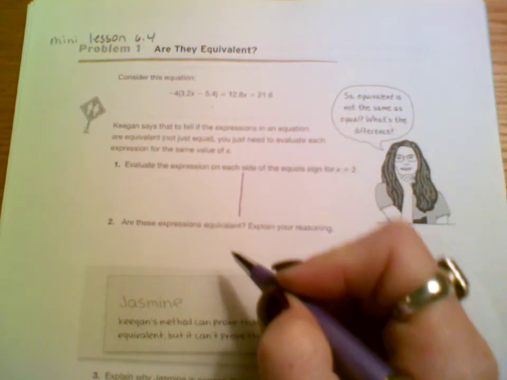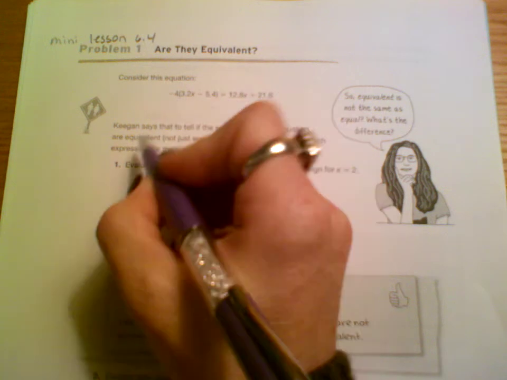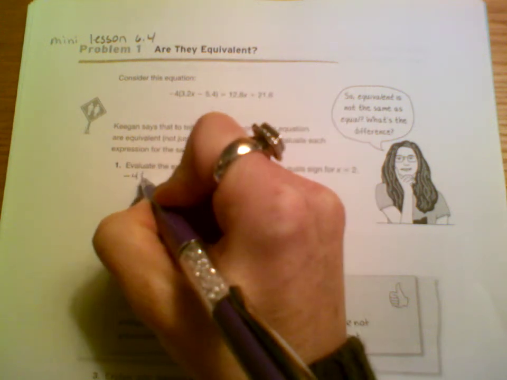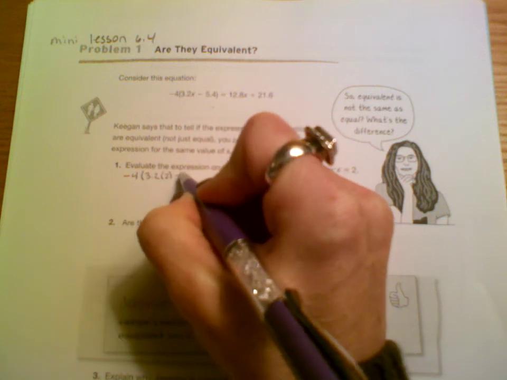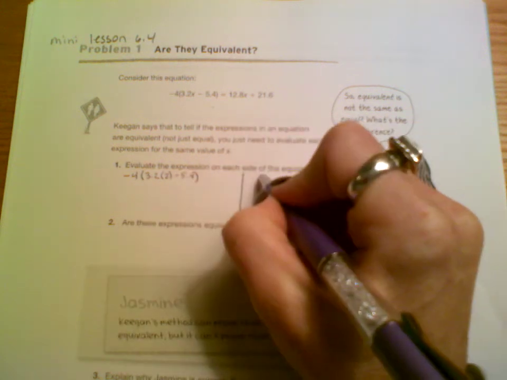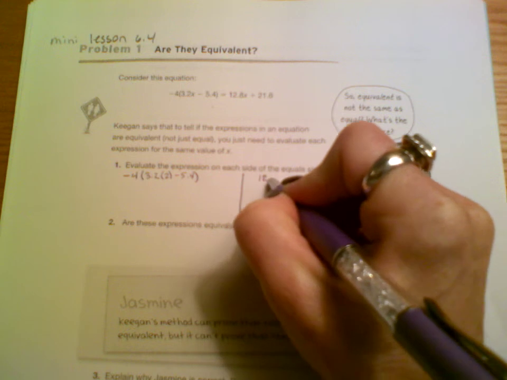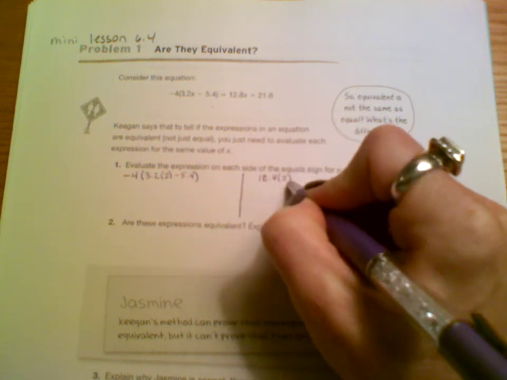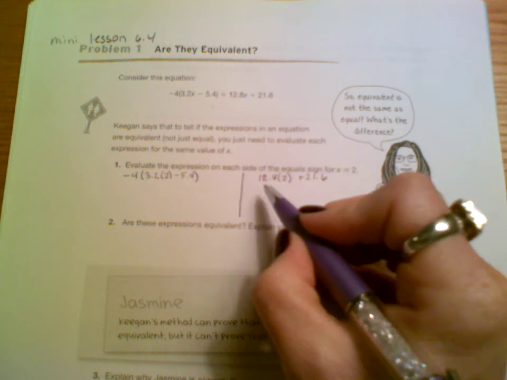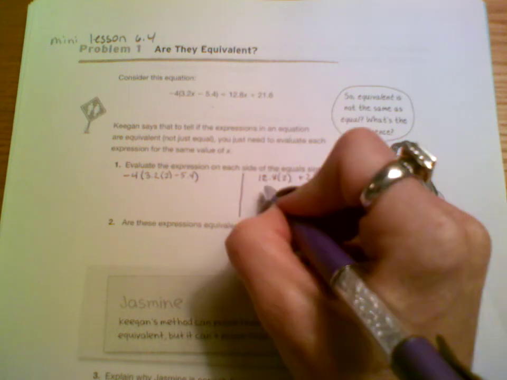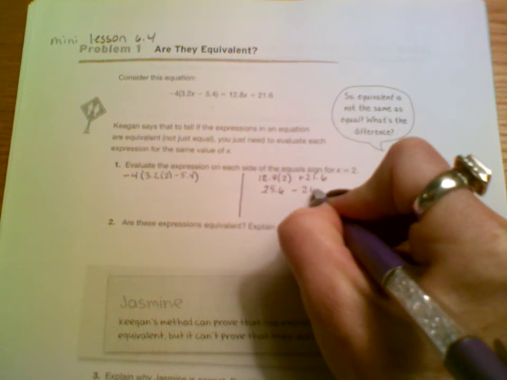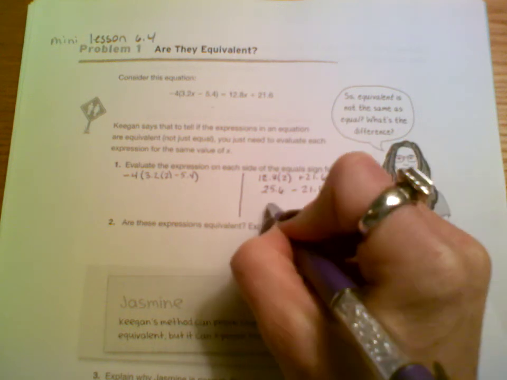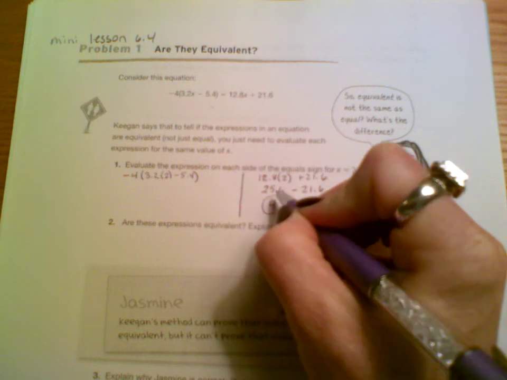So I'm going to break this in half. So I'm going to take this piece over here, 3.2, and I'm subbing in 2 for x. And I'm doing the other side here, 12.8 times 2 plus 21.6. 12.8 times 2 is 25.6 minus 21.6 gives me 4.